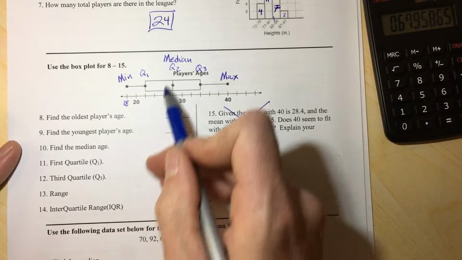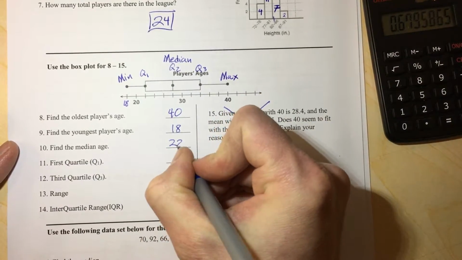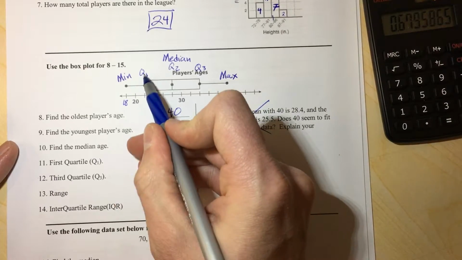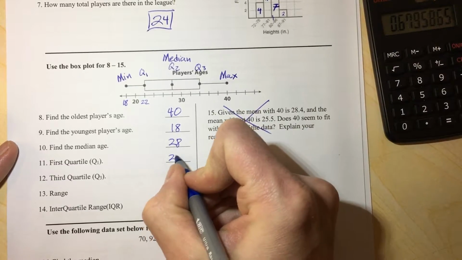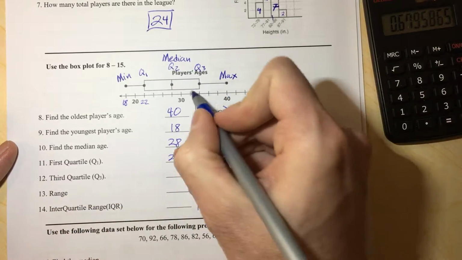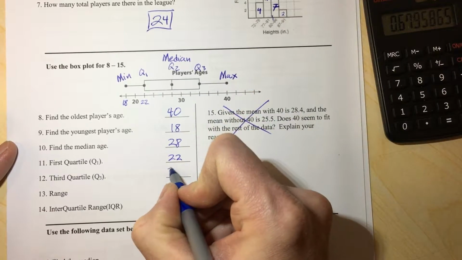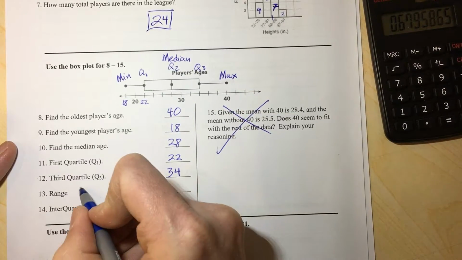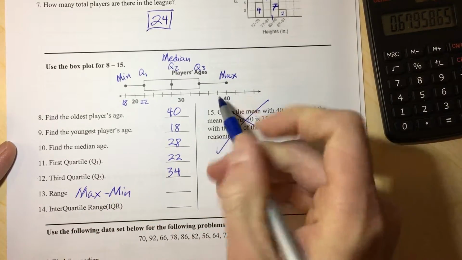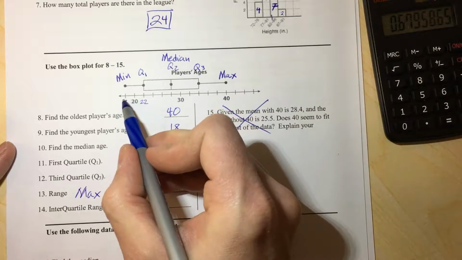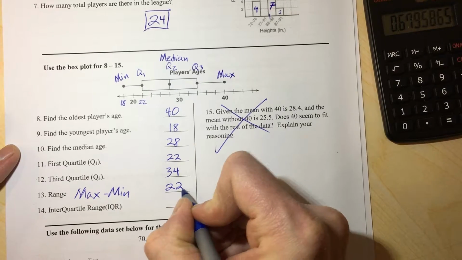Find the median age. Well, the median age is Q2. Well, again, 30 minus 2 is 28. Quartile 1 is right here. So 20 plus 2 is 22. The third quartile is going to be 32, 34. The range is the max minus the min. So our maximum is 40. Our minimum is 18. So that's going to be 22.